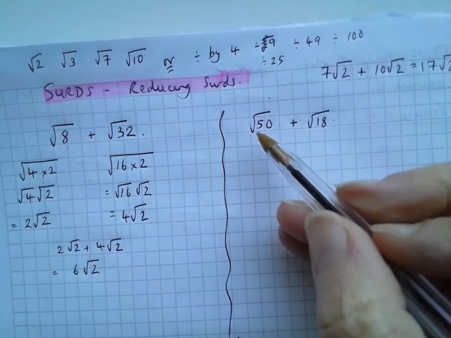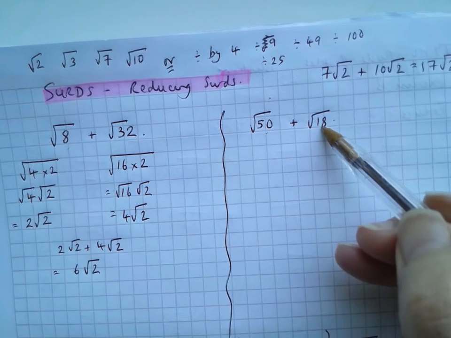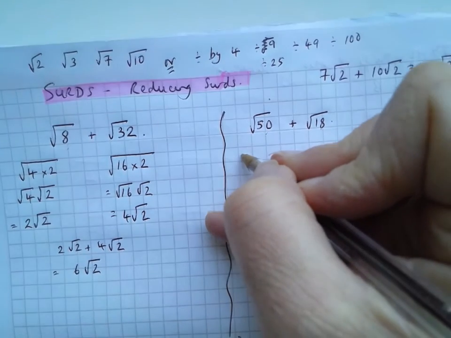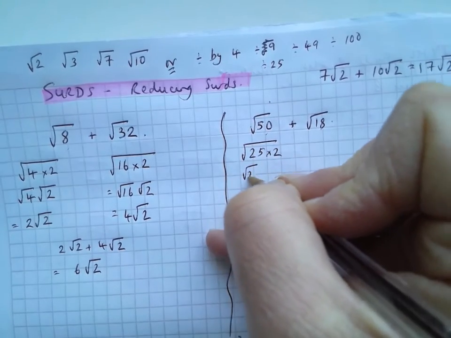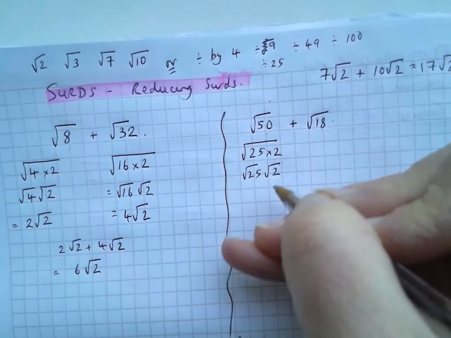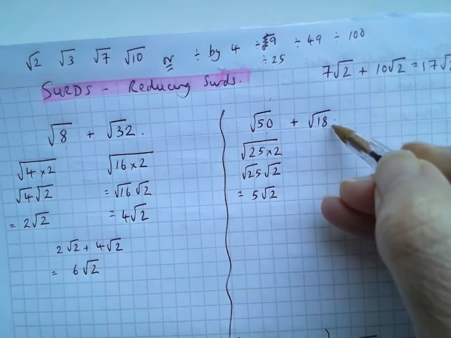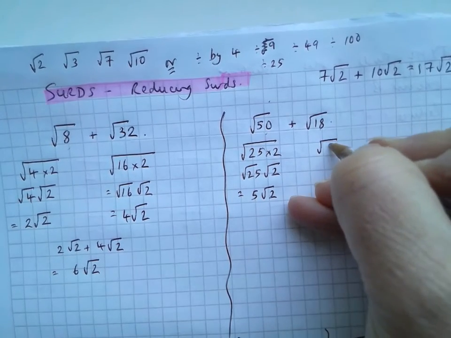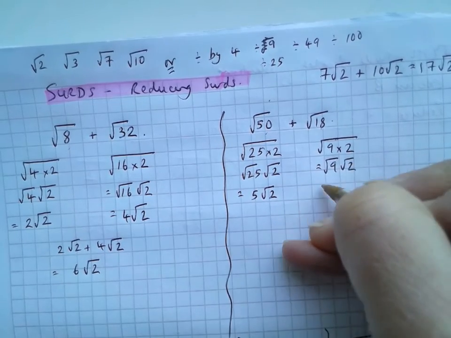Okay, let's look at this one here. I've got root 50 and root 18. Let's see whether I could do anything with these. Root 50 would be the square root of 25 by 2, which is root 25 by root 2, which would be 5 root 2. Root 18. 9 goes into 18, so that would be root of 9 by 2, which would be root 9 by root 2, which would be 3 root 2.